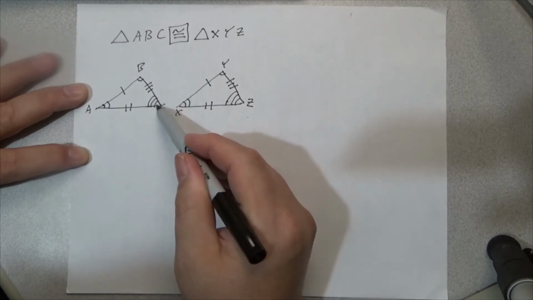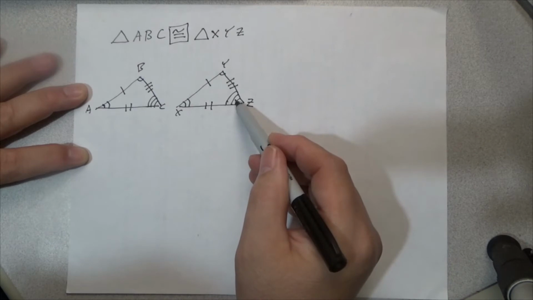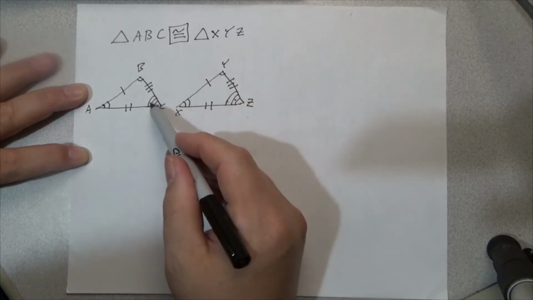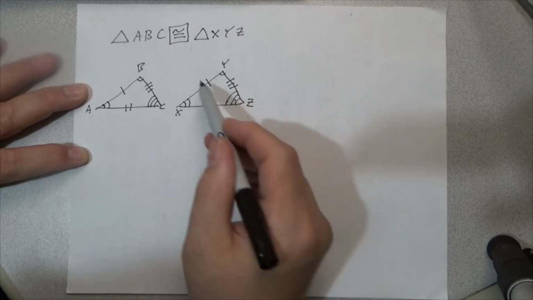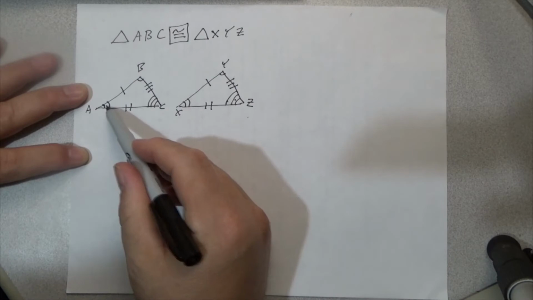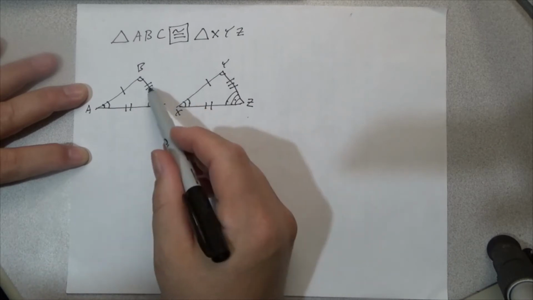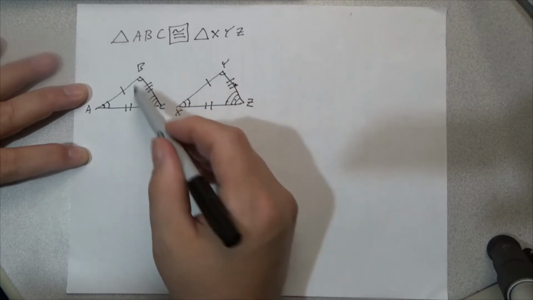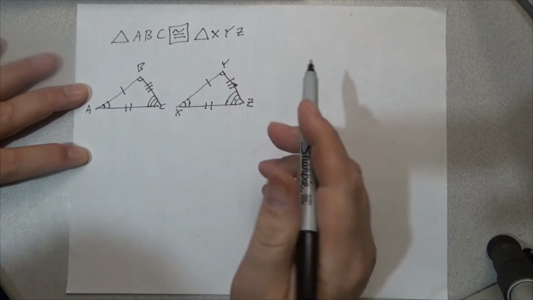Because this angle and this angle are the same, and I'm given that these two triangles are congruent, that makes this side and this side corresponding. And because this angle and this angle are the same, that makes this side and this side corresponding, and the same would be for angle Y and B. Okay?